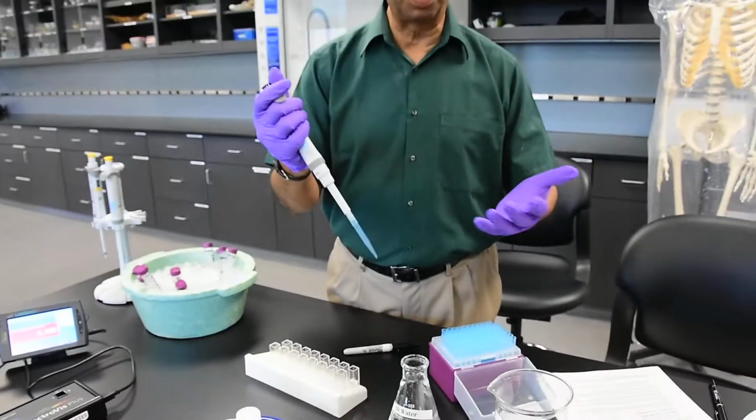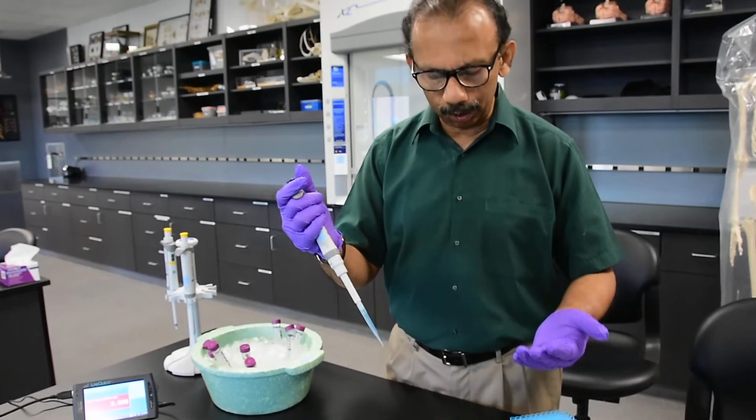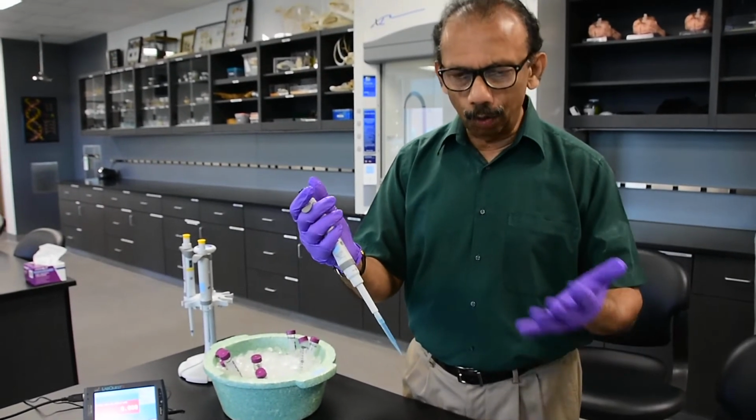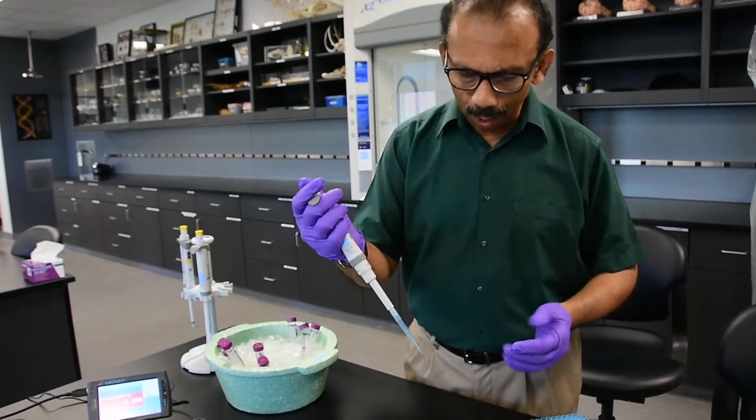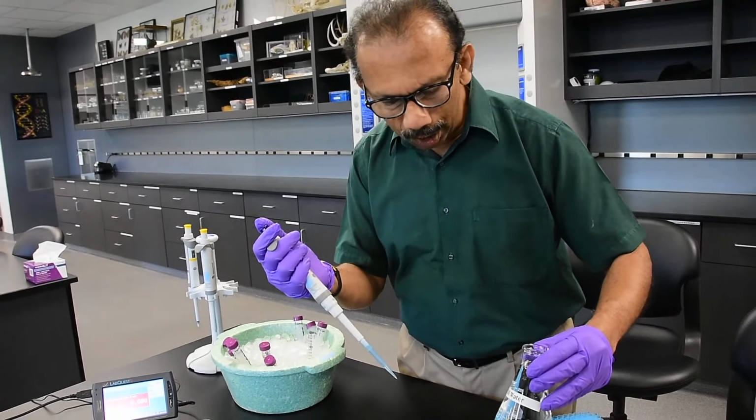Now I take a fresh tip. So this is something important. You want to change the tip as much as possible, and also wear gloves to avoid contamination of the enzyme or the reaction. Now I'm going to take distilled water.